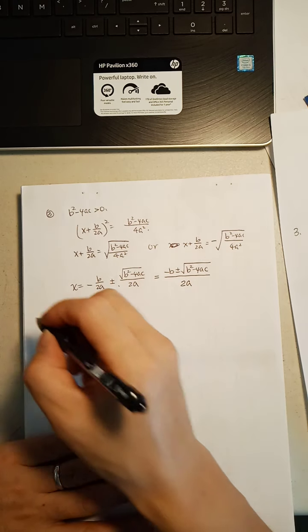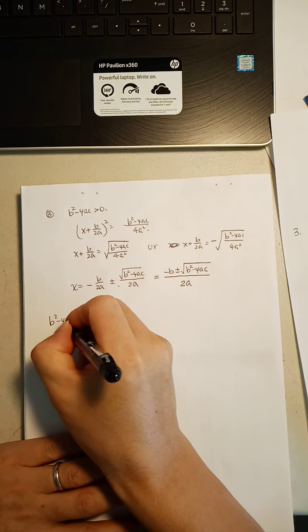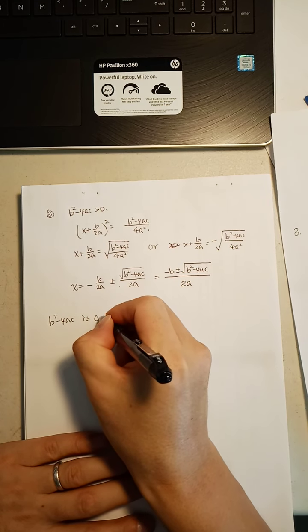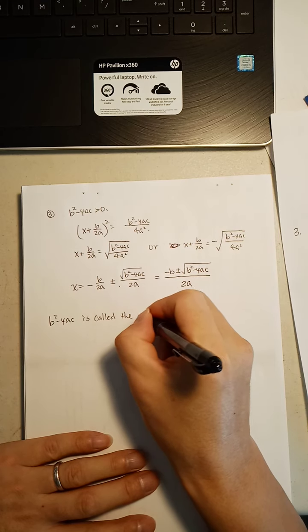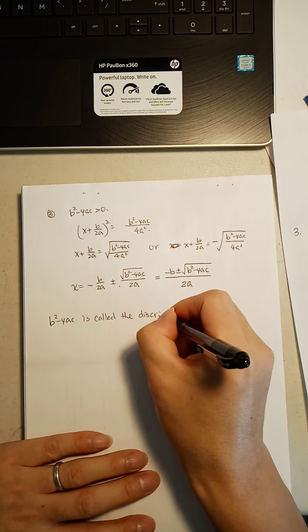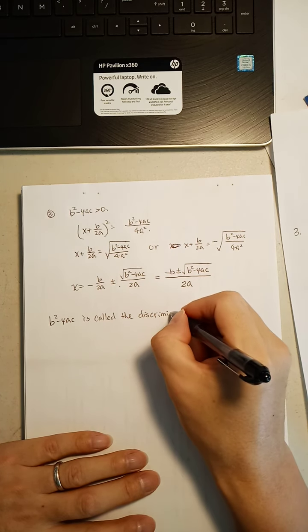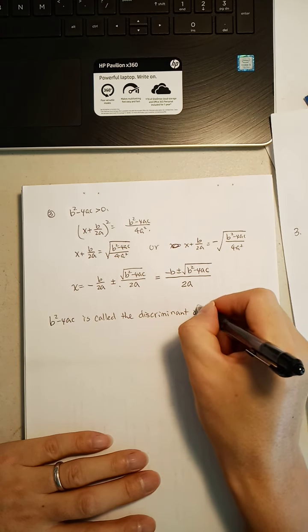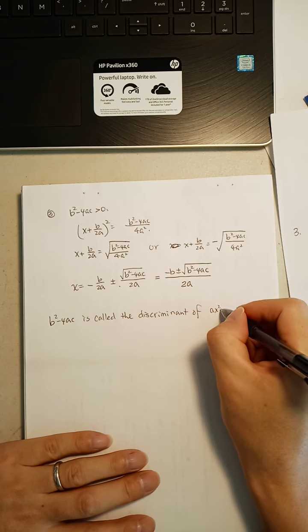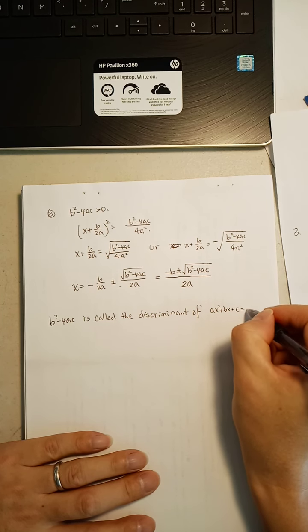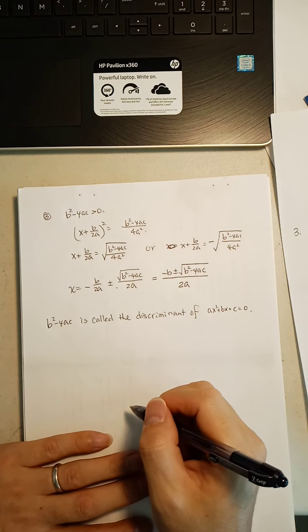It has a name. So b² − 4ac is called the discriminant of ax² + bx + c = 0. The discriminant.